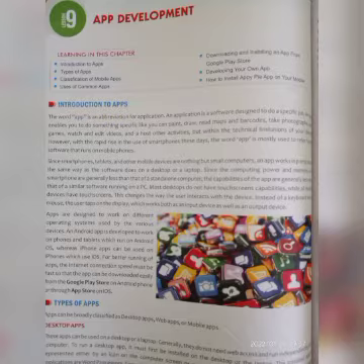Now first I have told you that there are three types of apps. One is desktop apps, then web apps, then your mobile apps. Now mobile apps can be classified into two categories. One is your native app and one is your hybrid app.